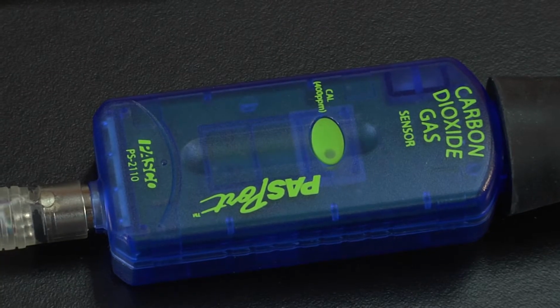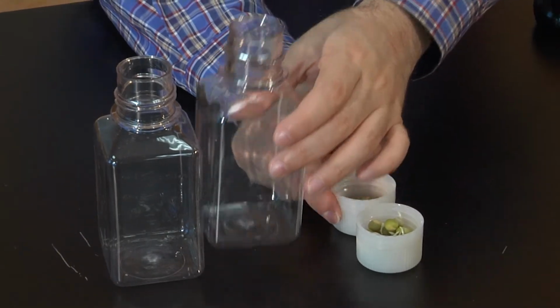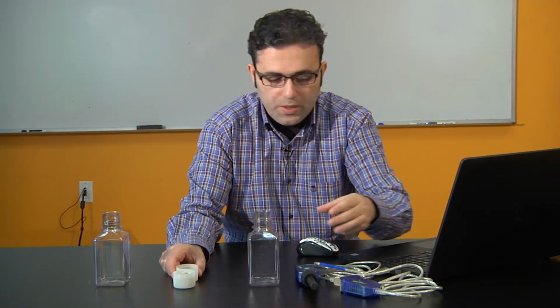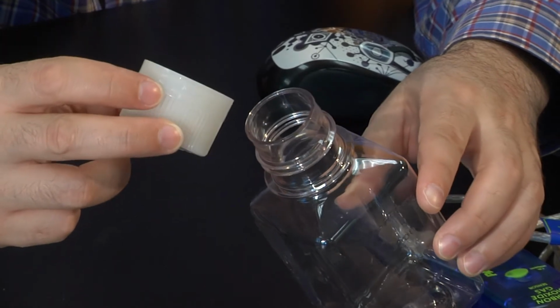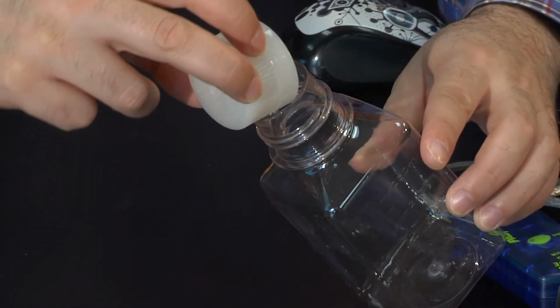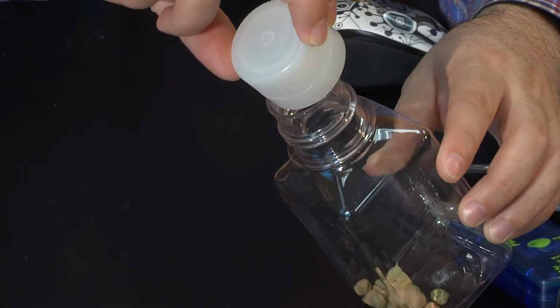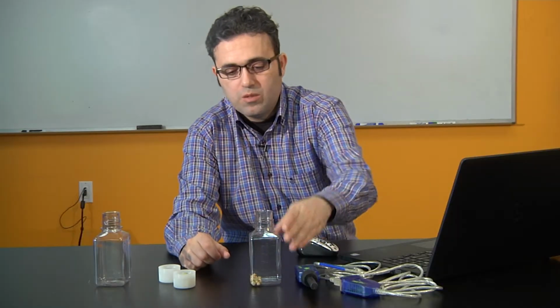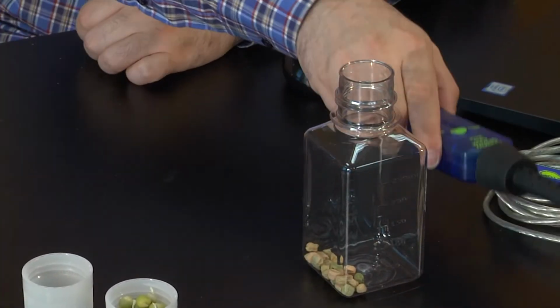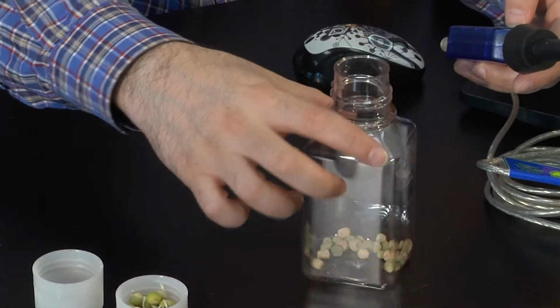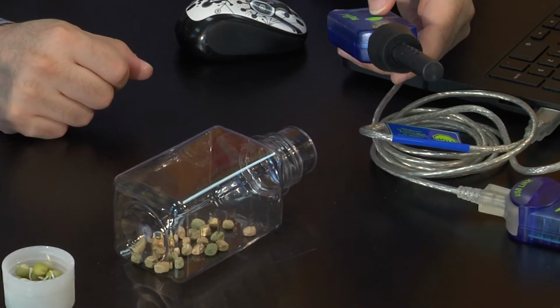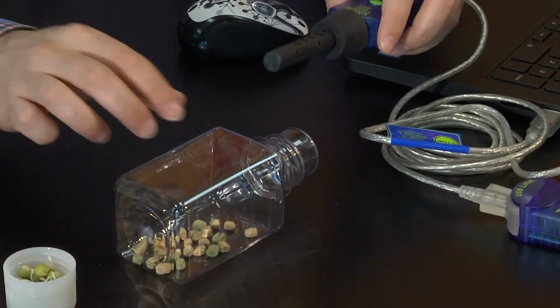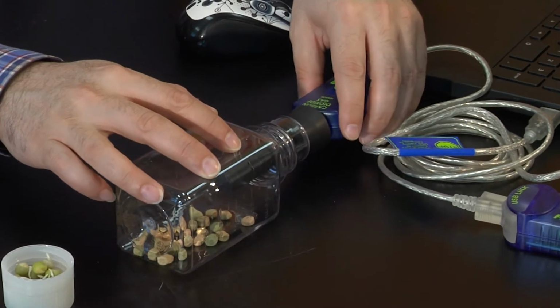While your sensor is calibrating, you prepare your first setup with non-germinating seeds. I use pea seeds in this case. Take 25 pea seeds that are not germinating and empty them into your respiration chamber. When your sensor is calibrated, lay the respiration chamber on its side and plug your carbon dioxide gas sensor into it.